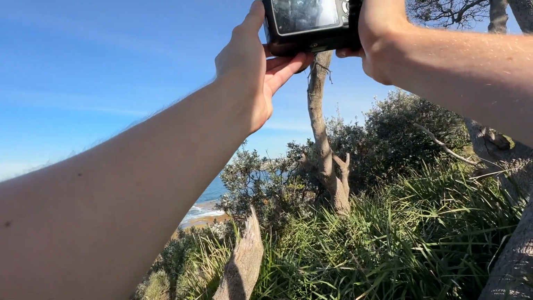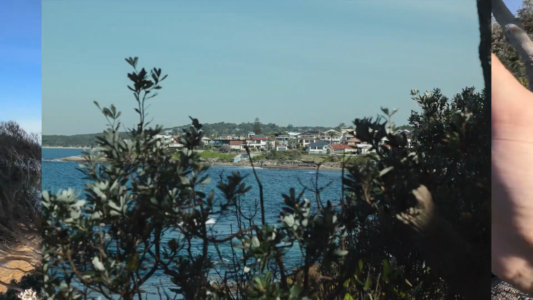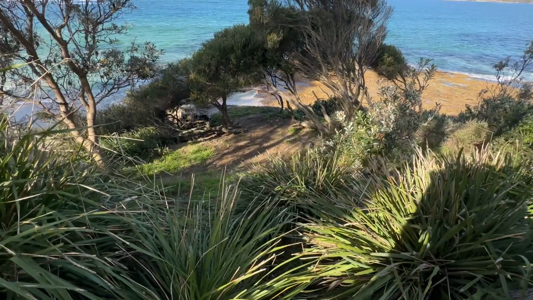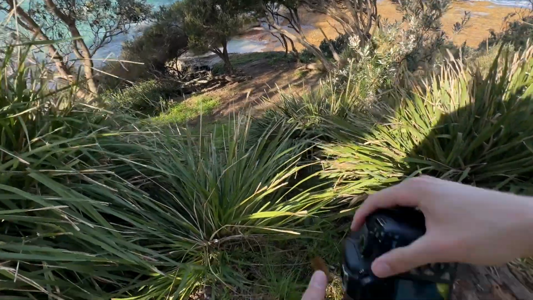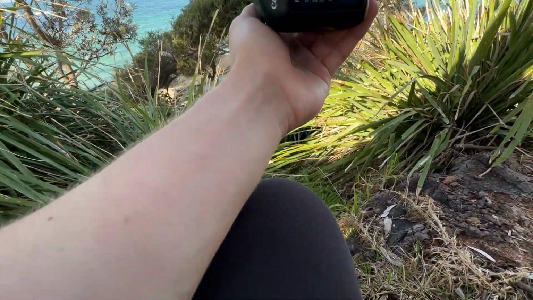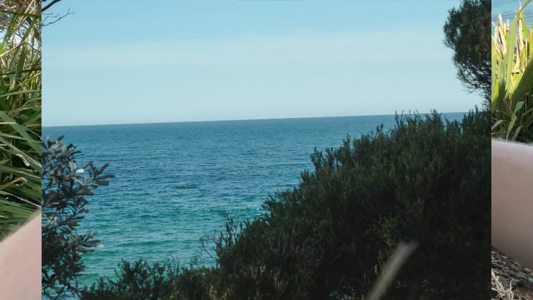Or you can do something like this if you have a far enough lens, or probably a better one than the 18-55, obviously. Or you can do something like this. Have a bit of a, there we go.